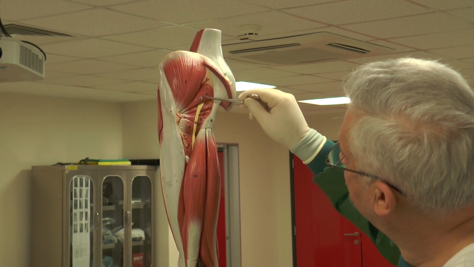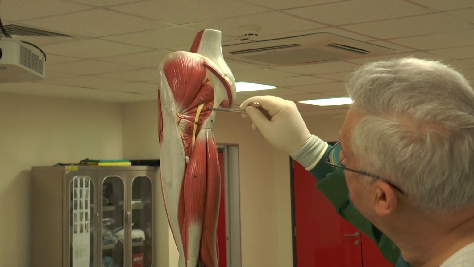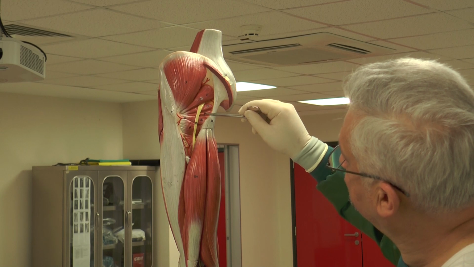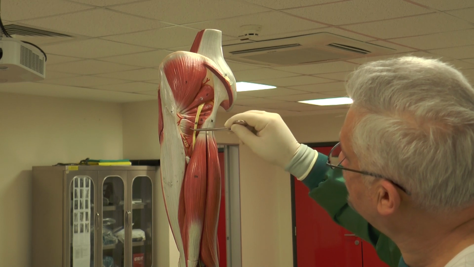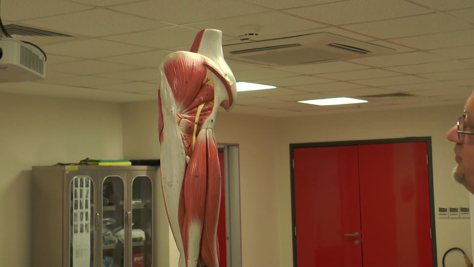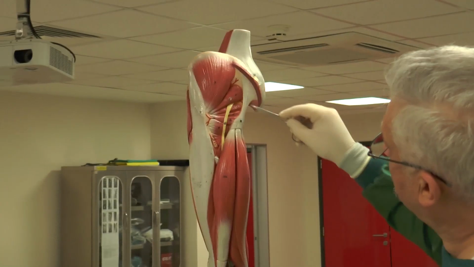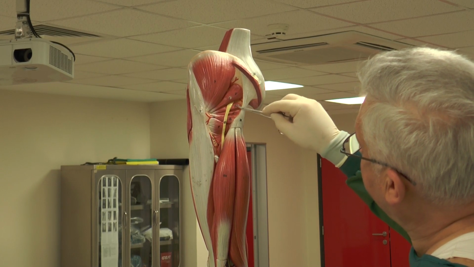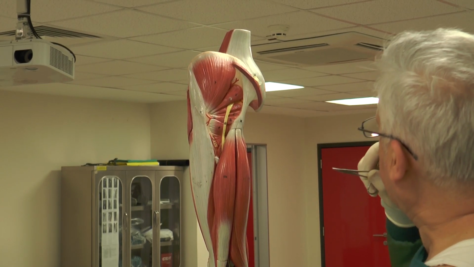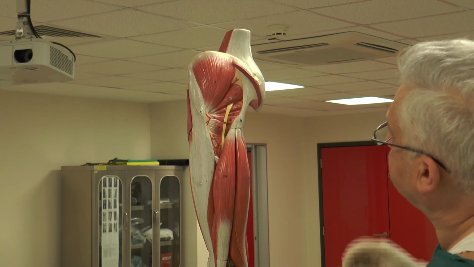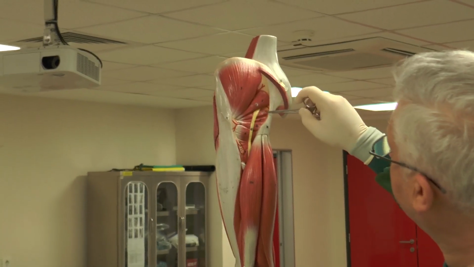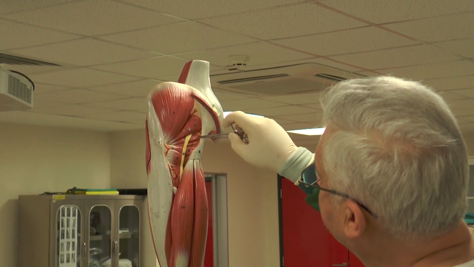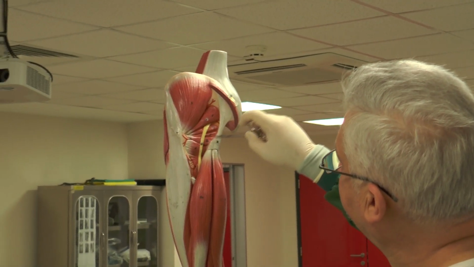So next, just below the piriformis muscle, we have the superior gemellus. Okay, this is superior gemellus. This is the obturator internus, inferior gemellus, and this is the quadratus femoris. So all these muscles, as you can see, originate from the ischium, like the ischial spine and ischial tuberosity.